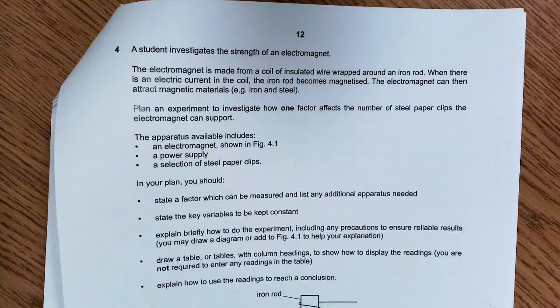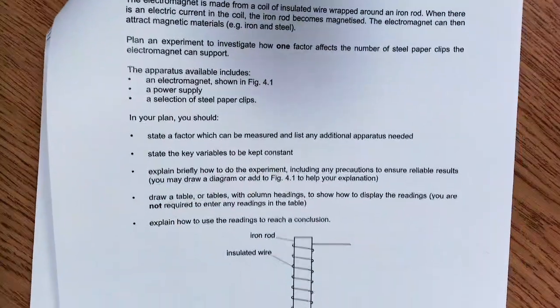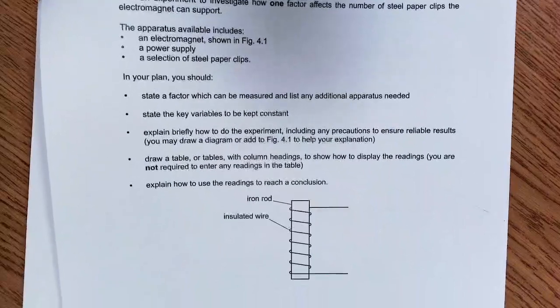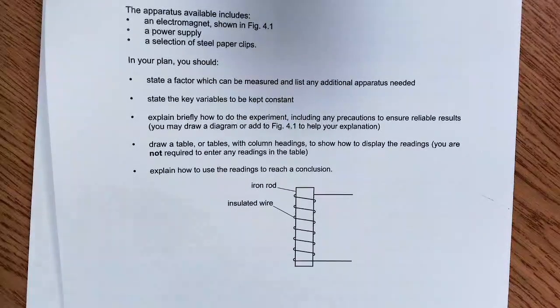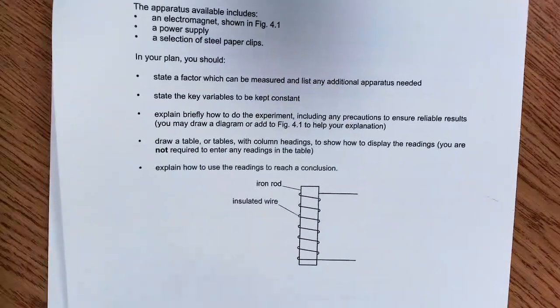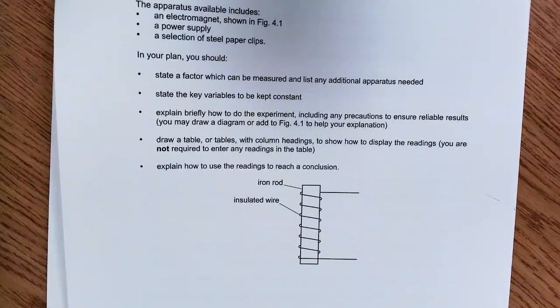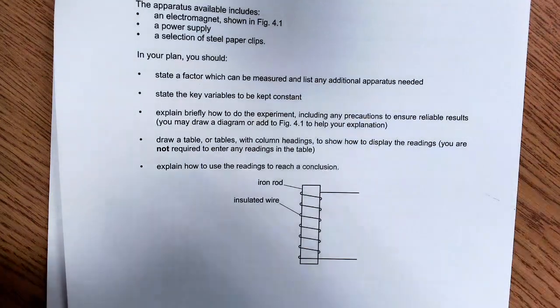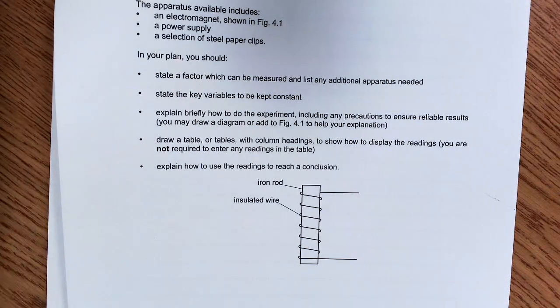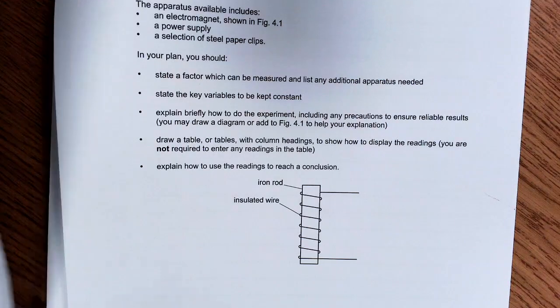And it tells you that you should include the things that you'll measure, the additional apparatus, state what you'll keep constant, explain how to do the experiment, talk about how you'll get reliable results, draw a table with column headings, and explain how to use those readings that you would take to reach a conclusion. So I think rather than writing a plan, what I'm going to do instead is show you how you could get each of the 7 marks.